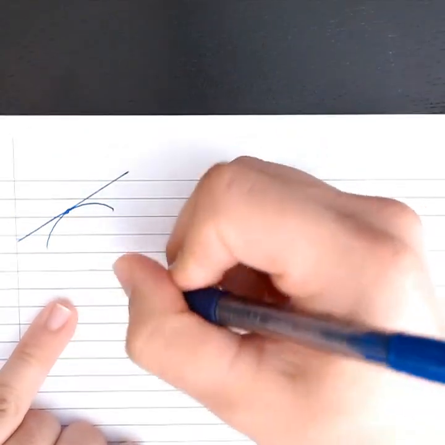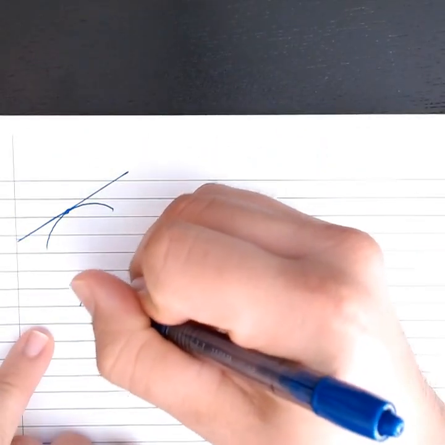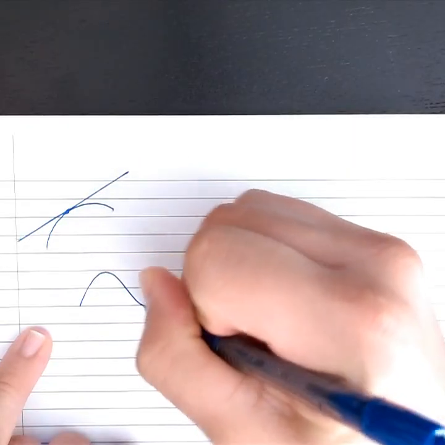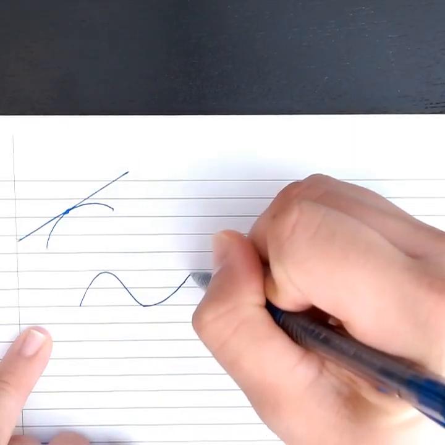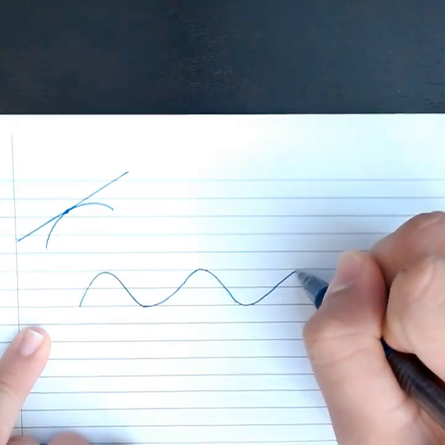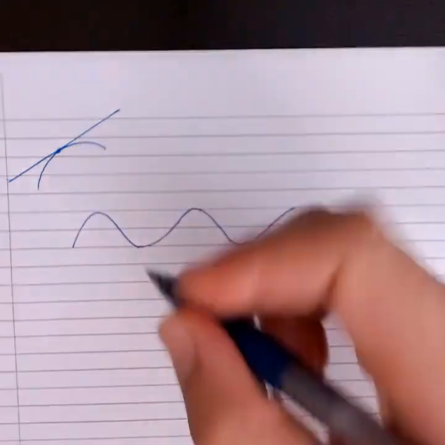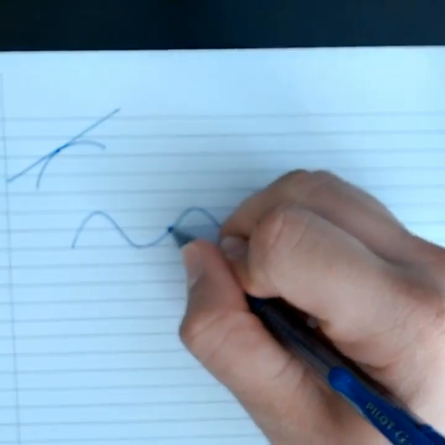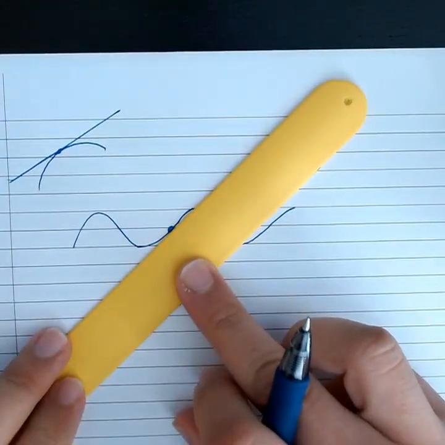For example, let's say I have this curve here. Let's just say I have a sine function like this. And again, I can approximate this using straight lines. I can say, okay, at this point right here, I can approximate my curve using a straight line, the tangent line.